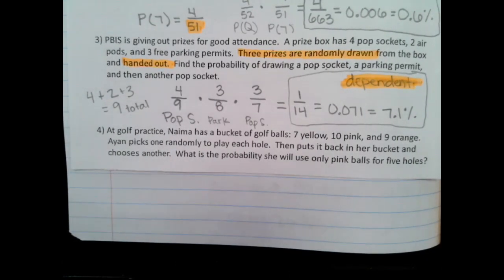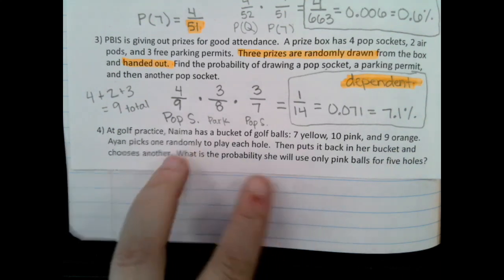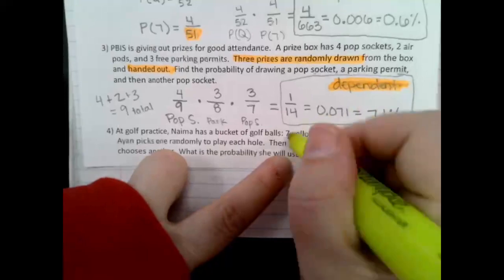So, as I think about my golf bucket full of golf balls, is that bucket changing in between each hole or not changing? It's not changing. Why is it not changing? She puts it back. So I'm going to switch my highlighters here because this one's independent.